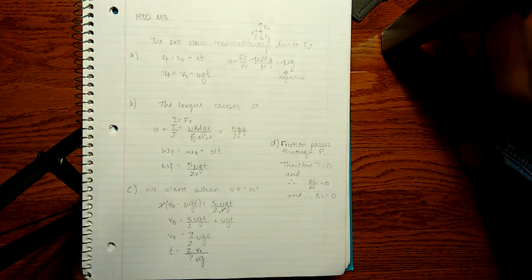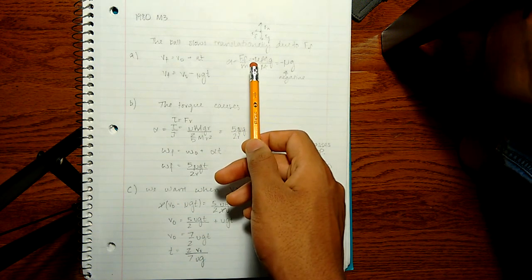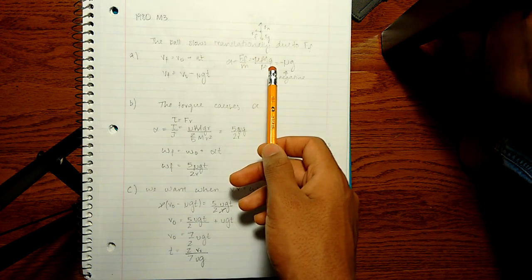In this problem, the acceleration is provided by the force of friction. Using Newton's second law, we have acceleration equals force of friction over the mass. Now, our force is going to be equal to mu mg, so that's mu times the normal force.